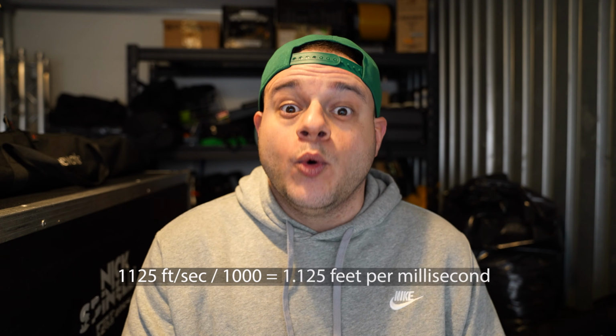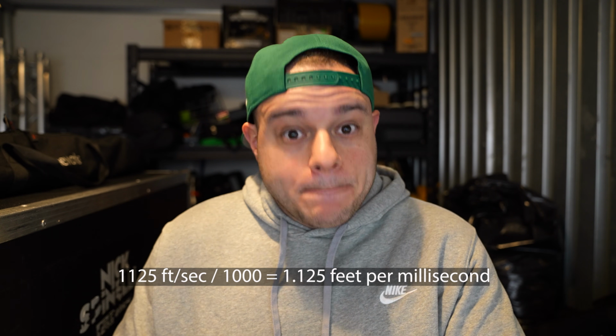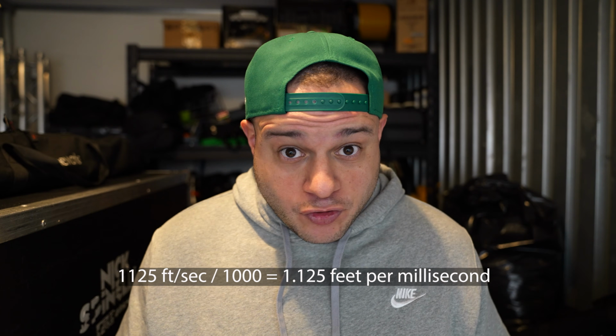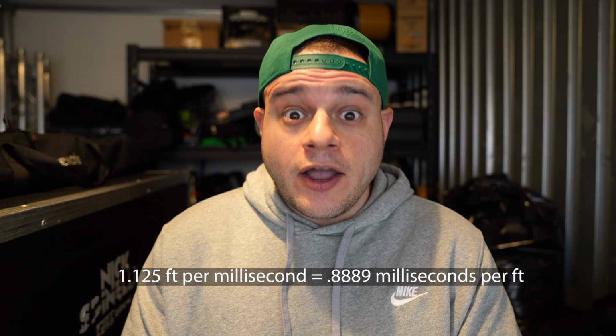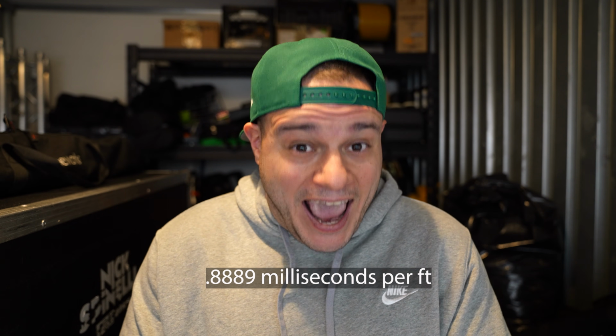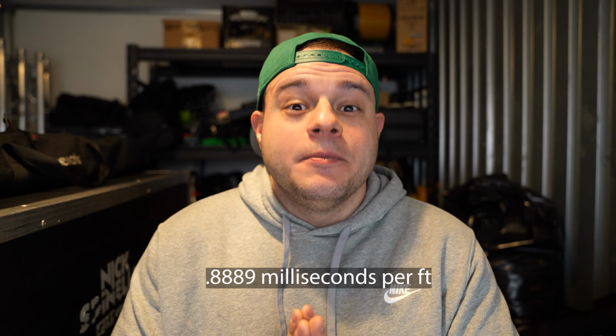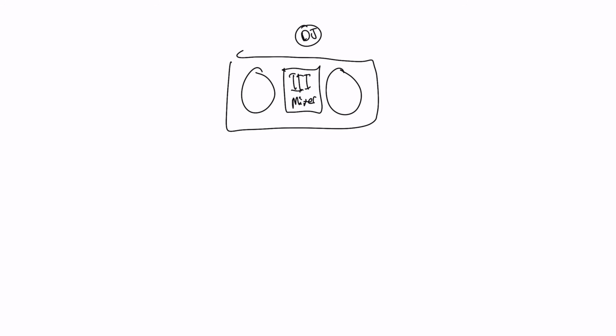You take that 1,125 and divide it by 1,000, or essentially move the decimal point, and now you're left with 1.125 feet per millisecond. Since we're not measuring the distance between the speakers in 1.125 feet increments, it's easier to do 1 foot at a time, right? So you convert that to 0.8889. The official calculation for a speaker delay would be 0.8889 milliseconds per foot.